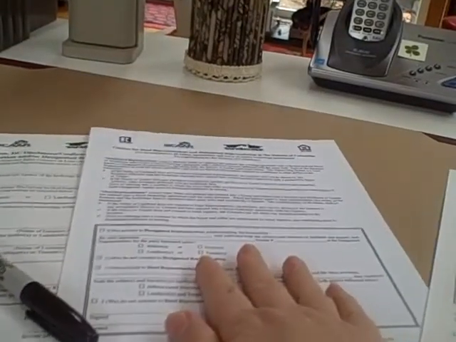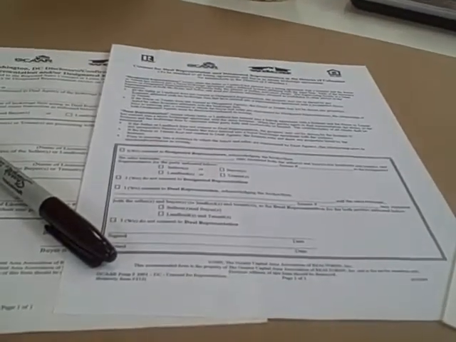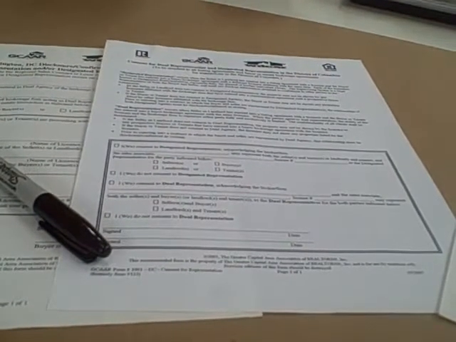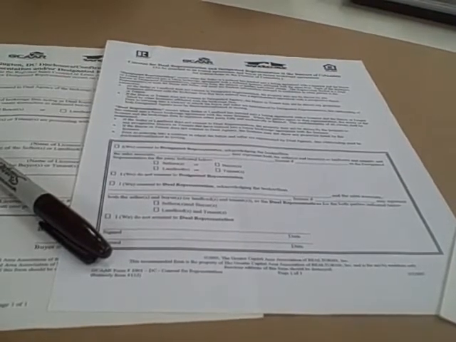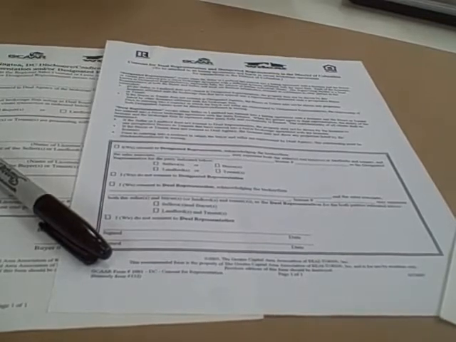This consent for dual representation is what you get filled out at the very early stages of your consultation. I'm Sarah Toppins with Long & Foster talking to you about DC agency.